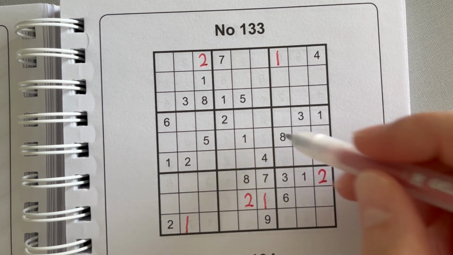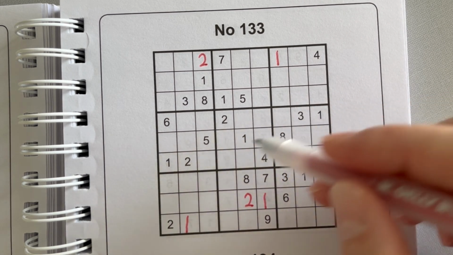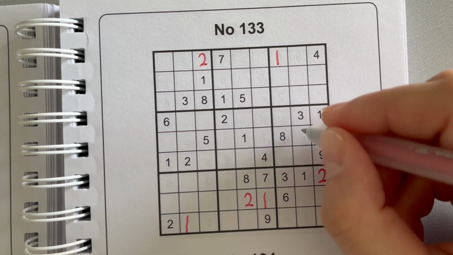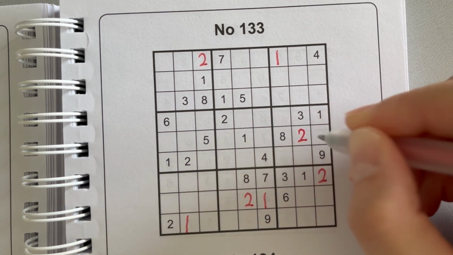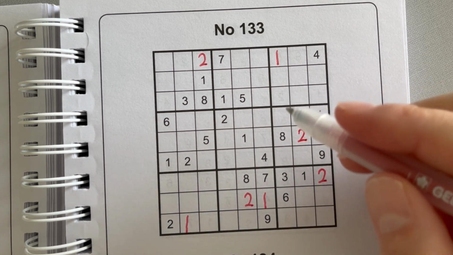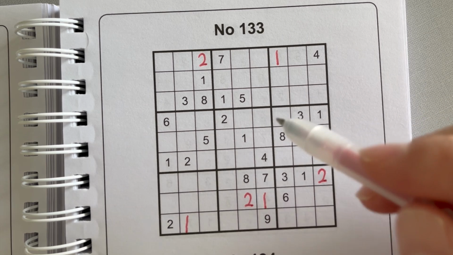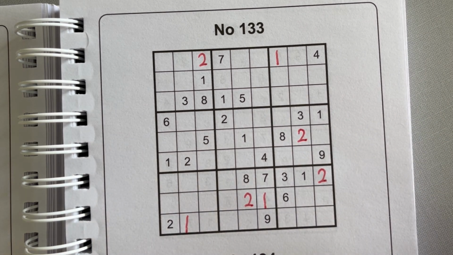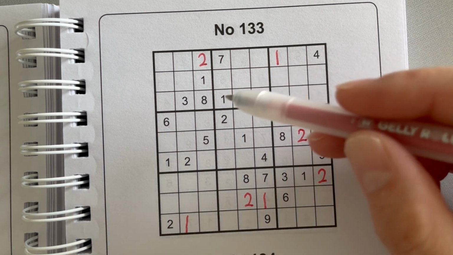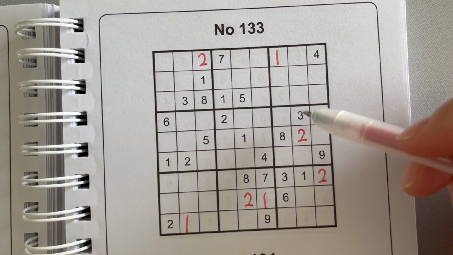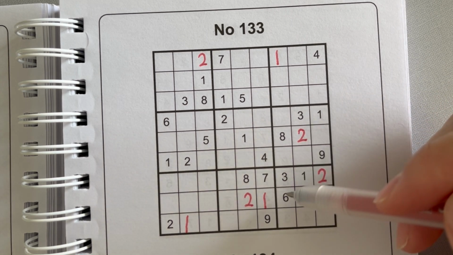And then we'll go to this square where I have a 2 in this row and a 2 in this row and a 2 in this column. So here's my 2. And okay. So now I'll look at 3s. I have a 3 there and a 3 here and a 3 here.